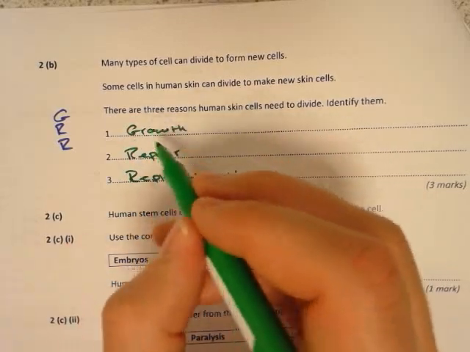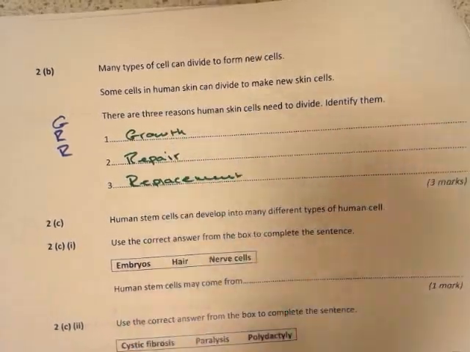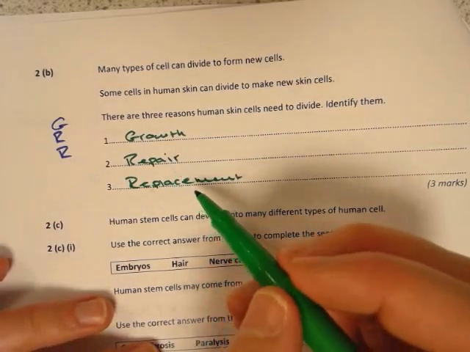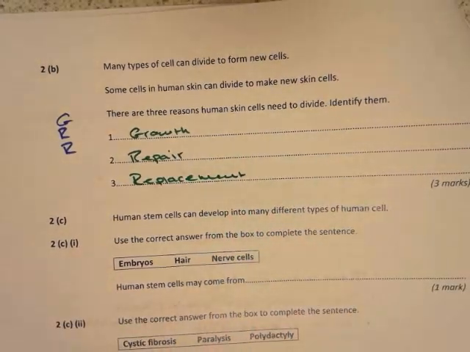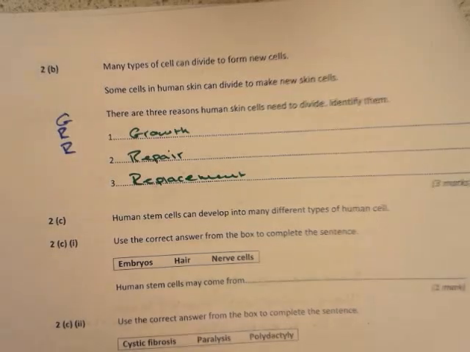So you would need new skin cells as you grow. You would need to repair skin cells as they may become damaged. That happens on a daily basis, and to replace them as well, because cells only last for so long and you need to have new ones. That's why you get dead skin forming over your old skin, and then new skin cells are being formed underneath.